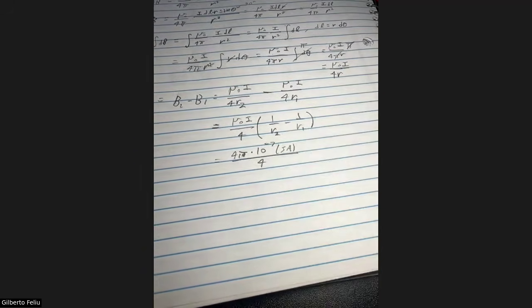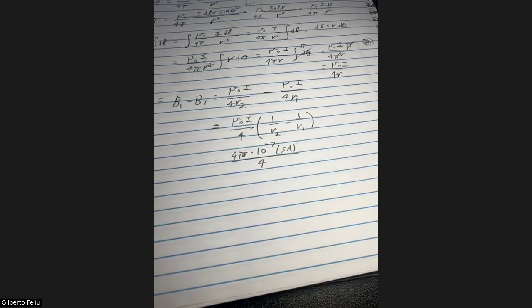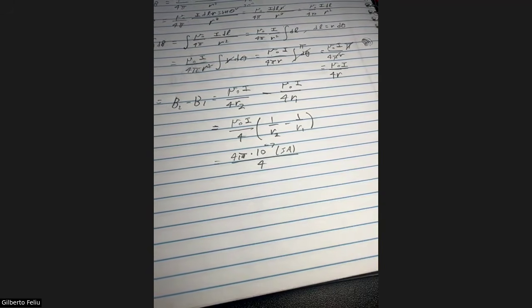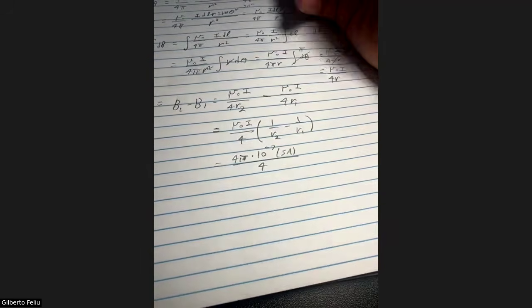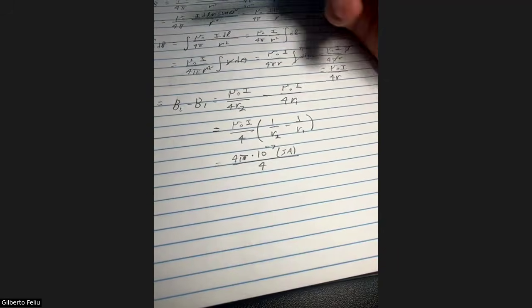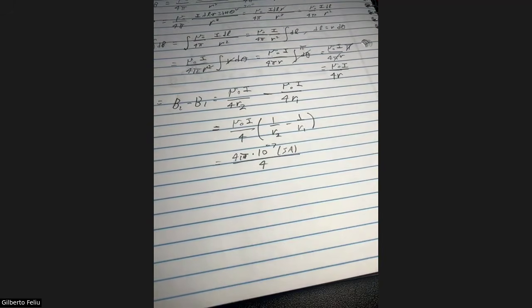Oh, hold on. So are they subtracting because they are opposite currents? Yeah. You're adding them, but that addition turns into subtraction because one of them is negative.